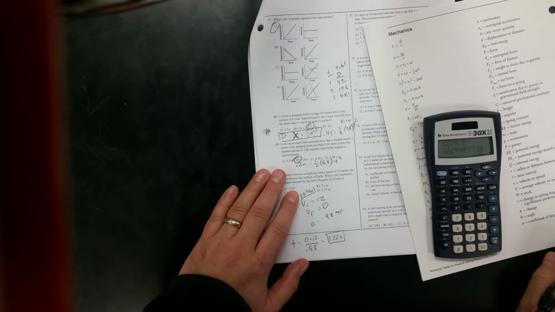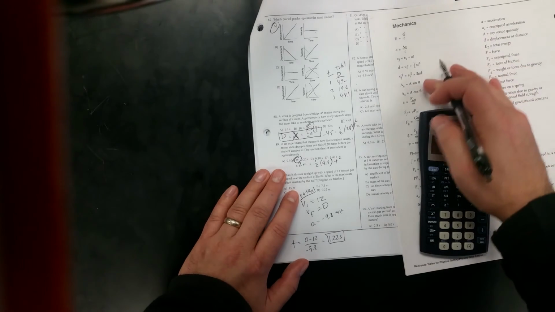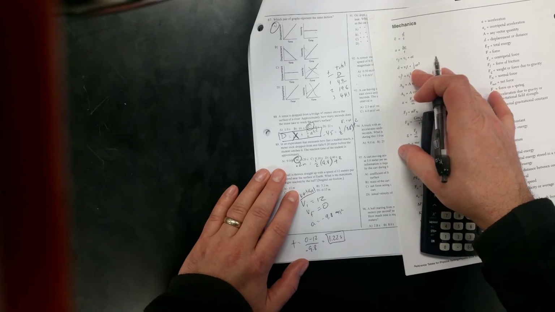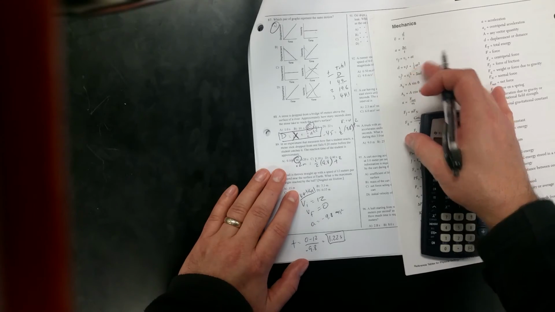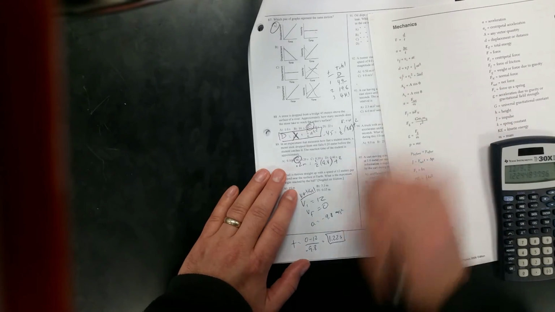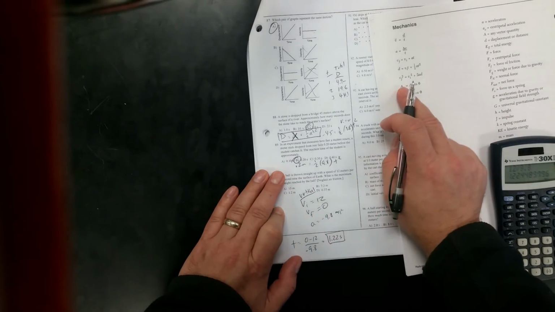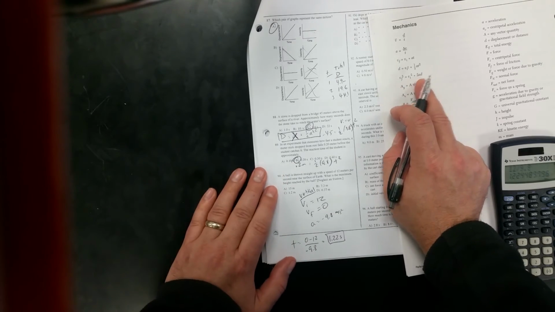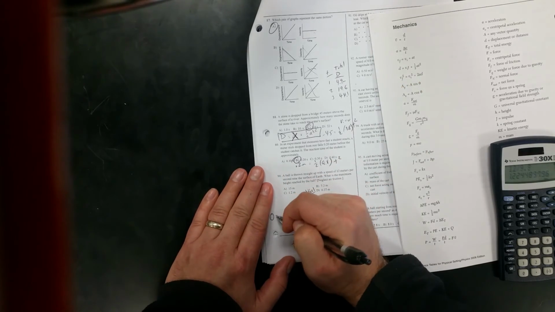And then you could put it into the equation d equals VIT plus 1/2 AT squared. Another option is to skip what I just did and say VF squared equals VI squared plus 2AD. So let's do that instead. VF squared is 0.